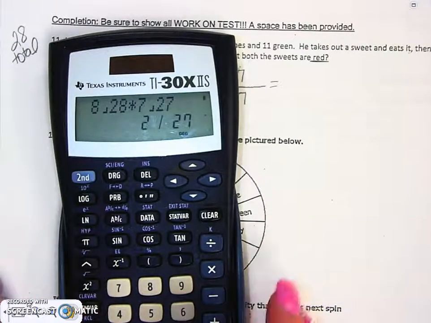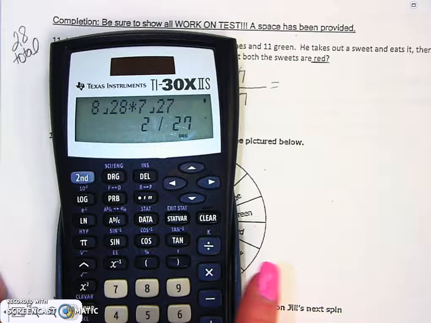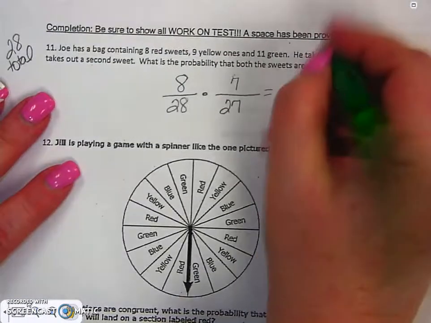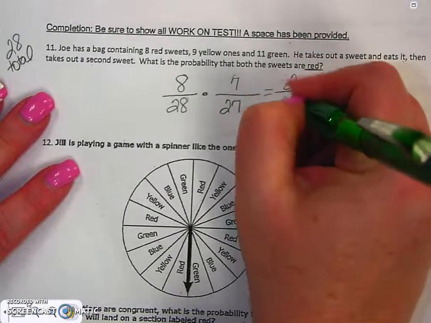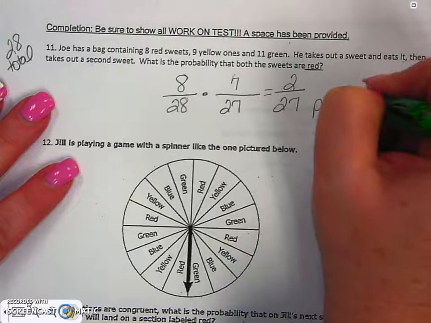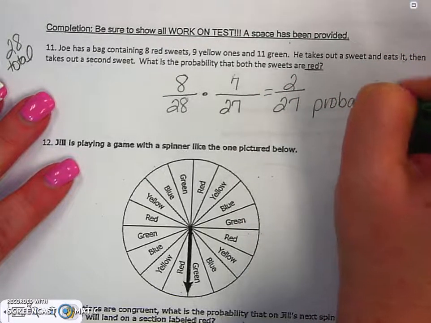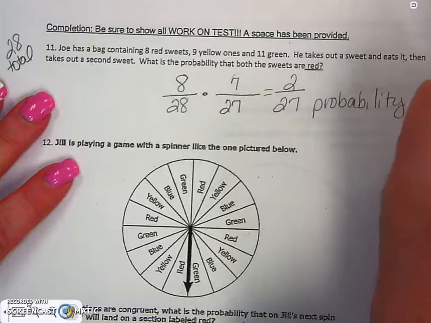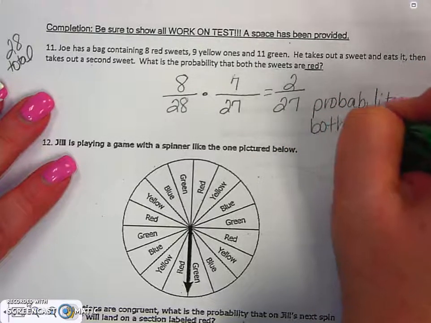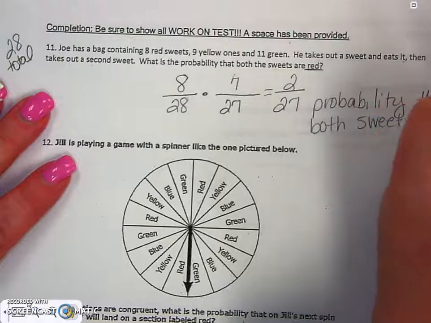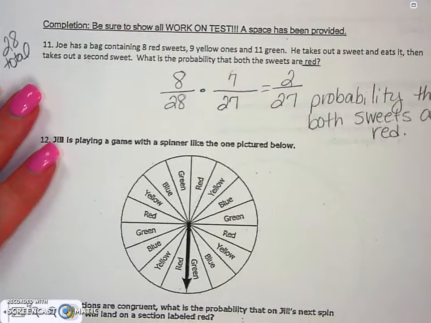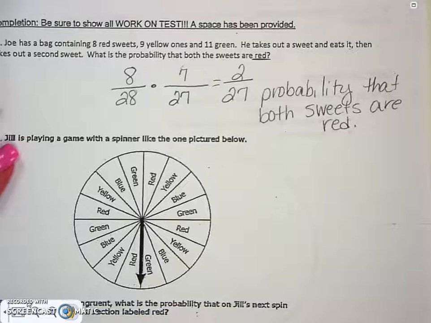And your answer is 2/27. And that can't be simplified any further. 2/27 probability that both sweets are red. Remember, word problems need to have words in the answers.